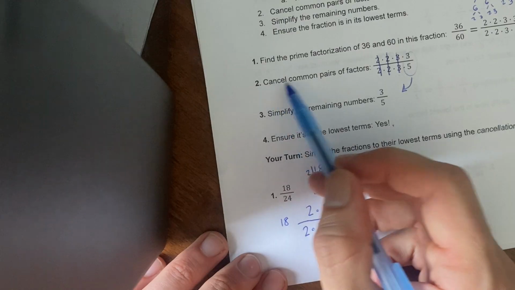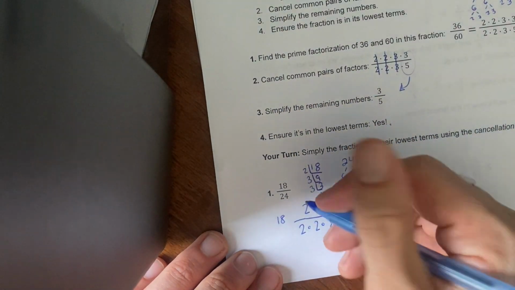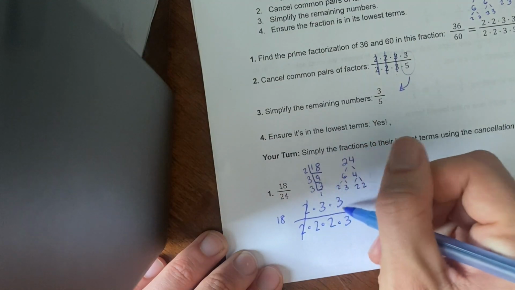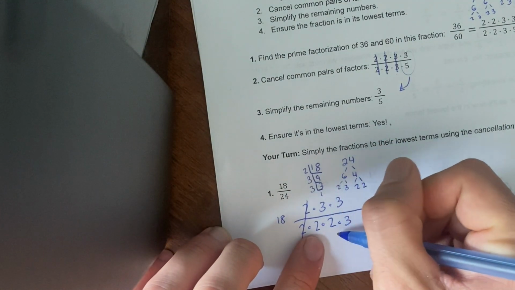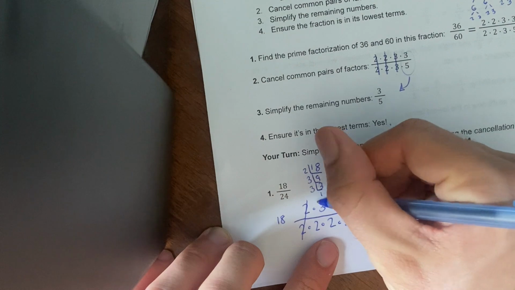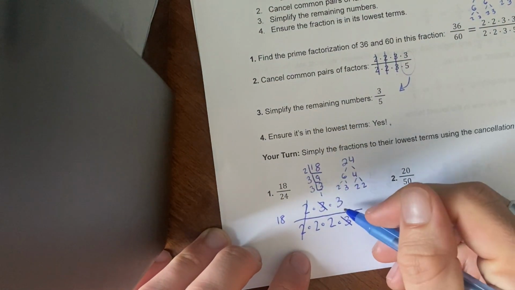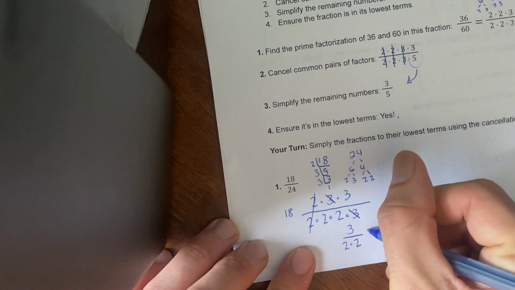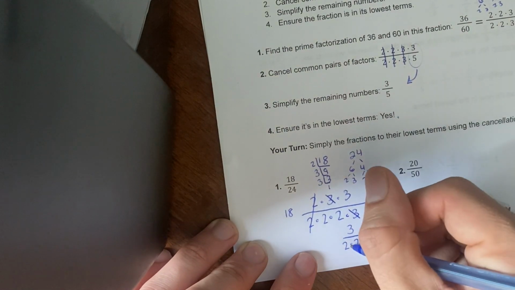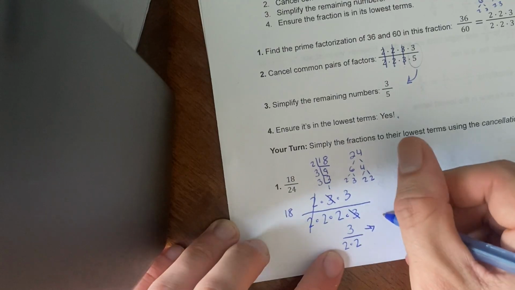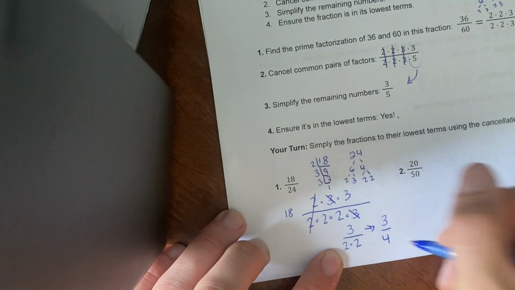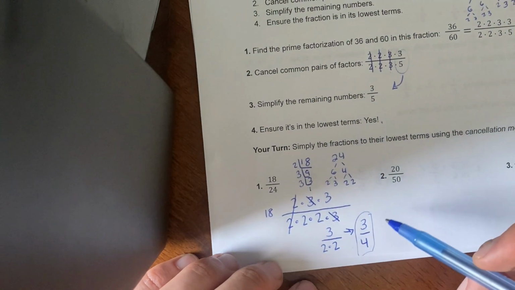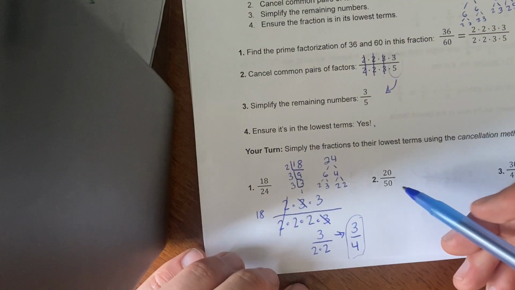Now, step 2, cancel the common pairs of the factors. There's a 2 and there's a 2. There's no more 2s, so that means I need to leave these ones. But how about 3s? Yes, there's a 3 and there's a 3. So I'm left with 3 over 2 times 2. And then you just simplify. Part of simplifying is doing the math there. So that gets me 3 out of 4. So that's my answer. So I would like to see work like this as you're going through each of them.